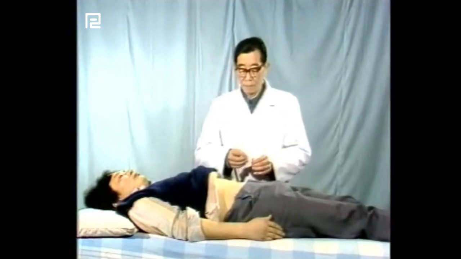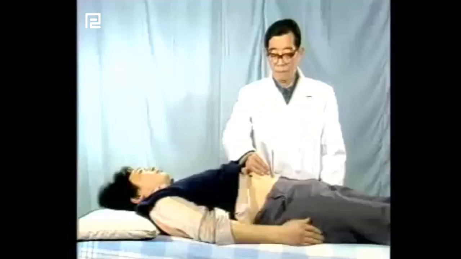During the insertion and withdrawal, the patient should cooperate with the practitioner by breathing in or out. Insertion of the needle with exhalation and withdrawal of the needle with inhalation is known as reinforcing method.